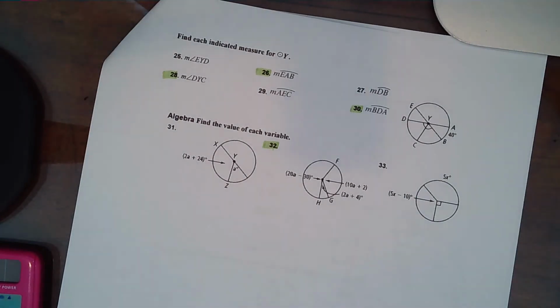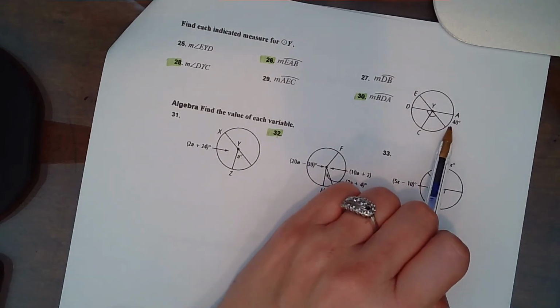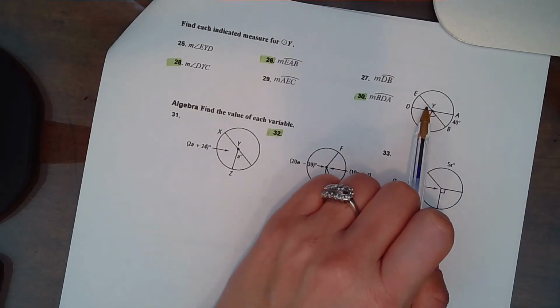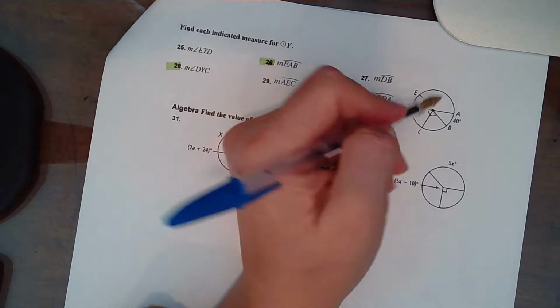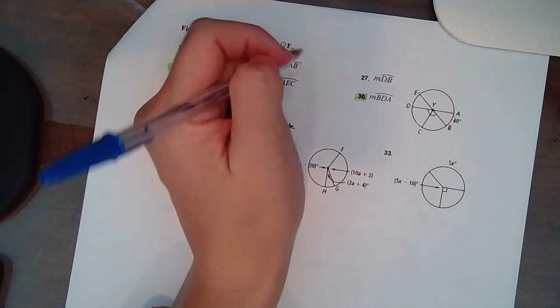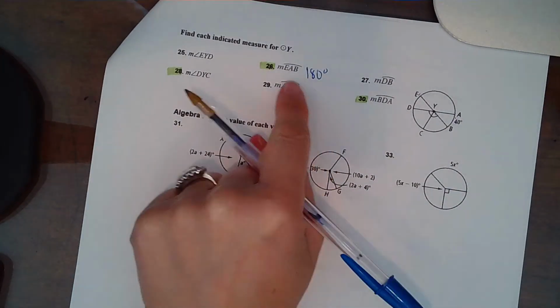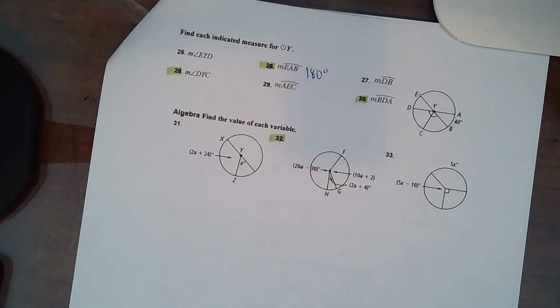Okay. And the last couple questions here. These are central angles, right? So they're the same. Whatever the arc measure is, the central angle is as well. All right, so 26 is asking for EAB. Well, that cuts right through the center, so that's a semicircle. So that would be 180 degrees. Oh, well, sorry, this is an arc. I was looking at 28.